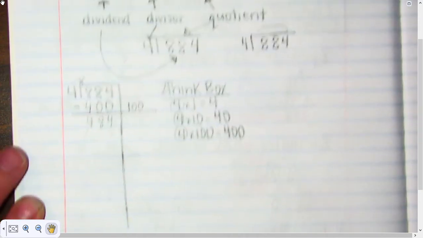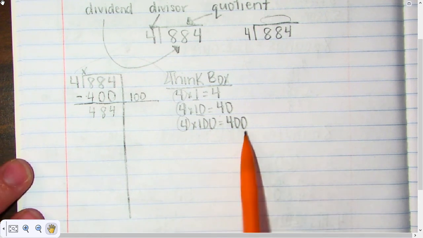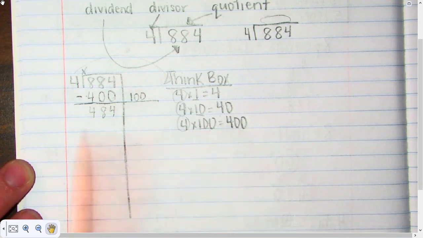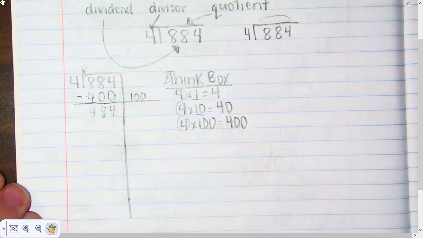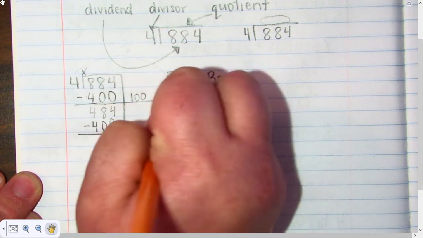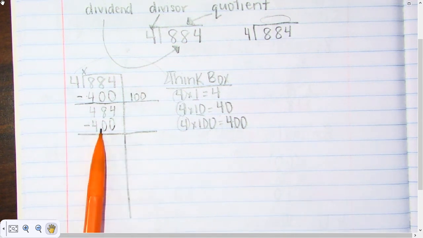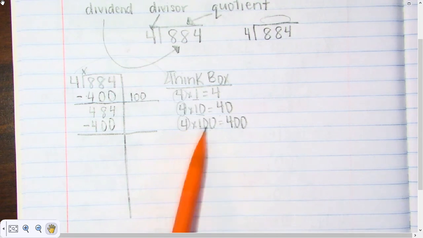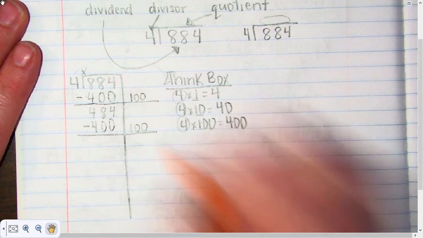So now what we do is we start that entire process over again. We go back to our think box and we see, are there any facts that we have that are close to what we have here? We can use 400 again because 400 is very close to 484. So we're going to subtract 400. And you're going to do that same thought process again where you think, well, what did I multiply 4 by to get 400? And we know that 4 times 100 gives us 400. So we're going to keep track of our thinking over here.